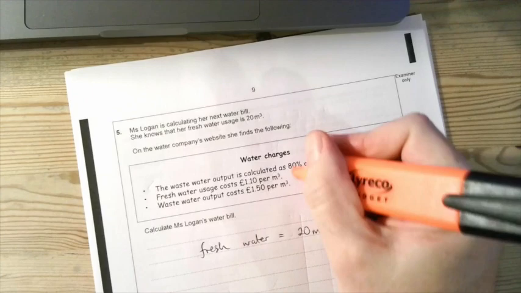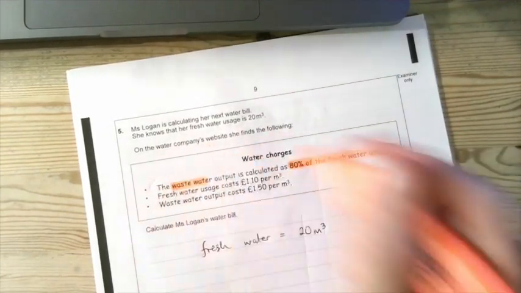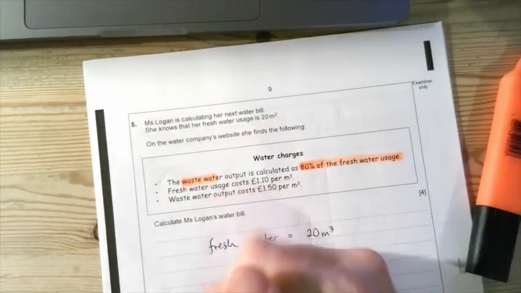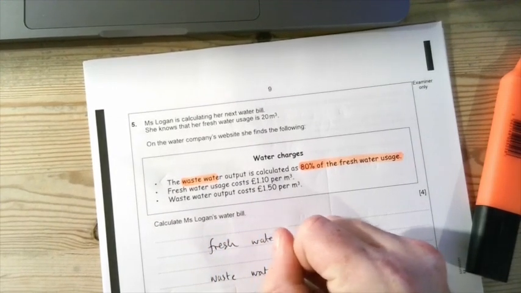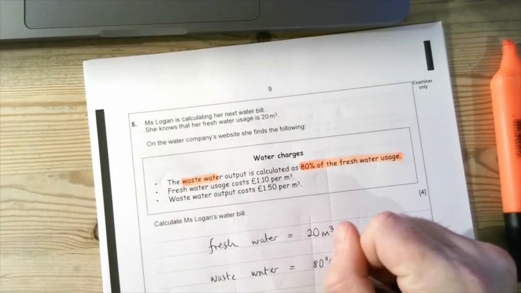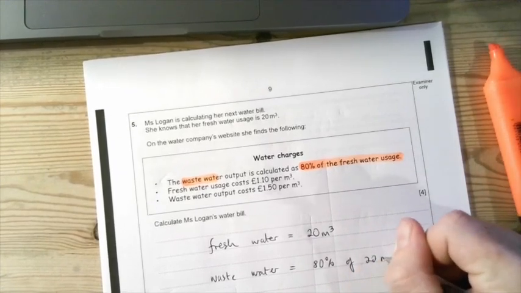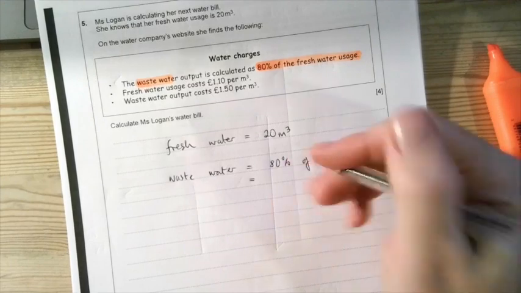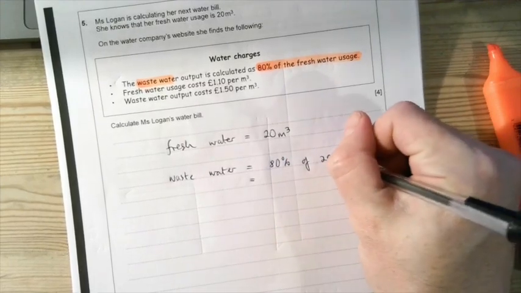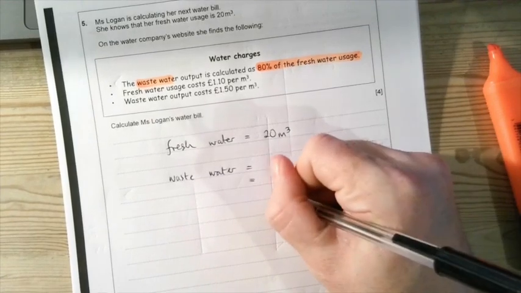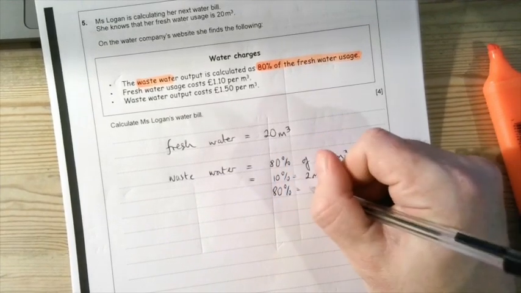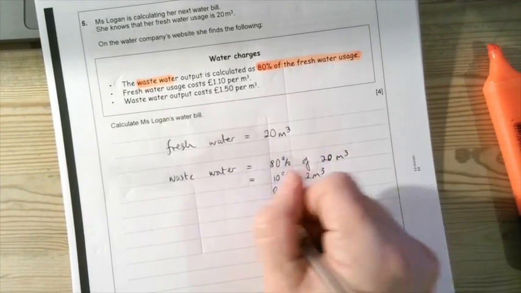Well, we know that 80% of the freshwater is what they're calling the wastewater. So I'm going to write down, I'll leave a line here, wastewater equals 80% of 20 metres cubed. Lots of different ways to work that out. For me, the best one is to say, well, 10% must be 2. So 80%, times both sides by 8, would be 16 metres cubed.